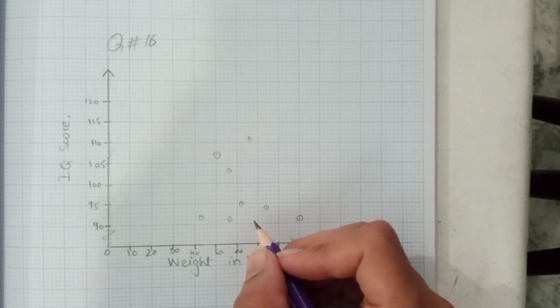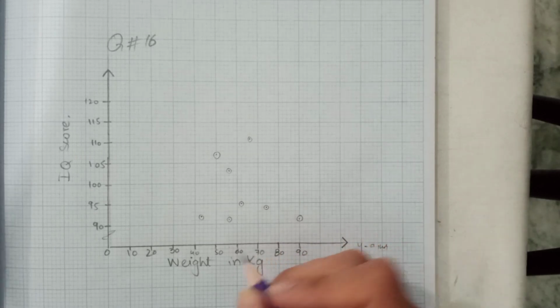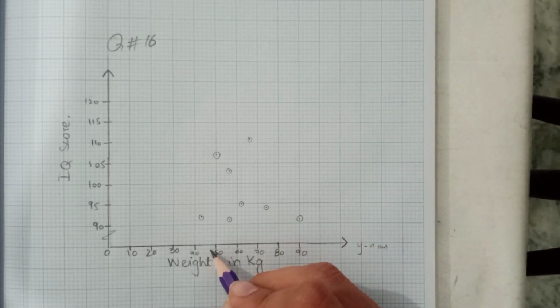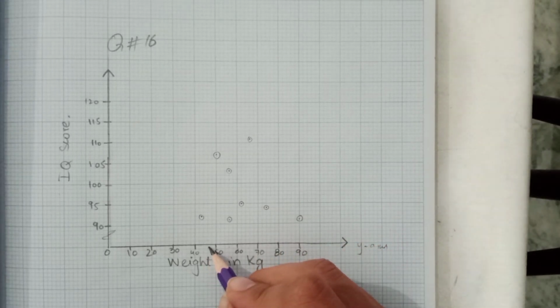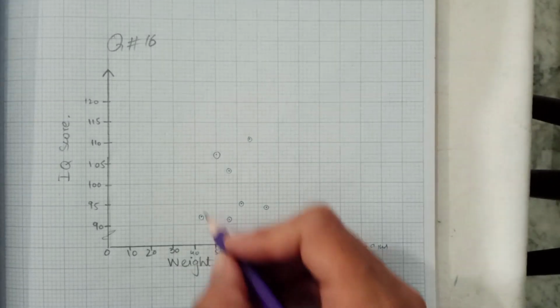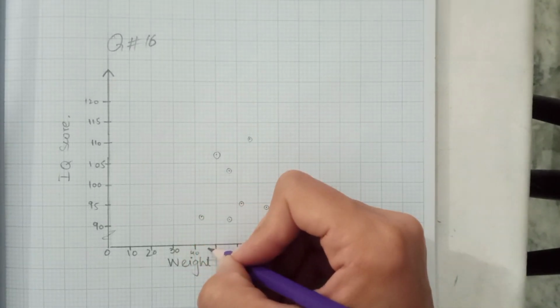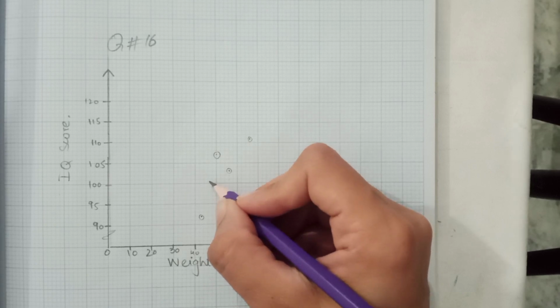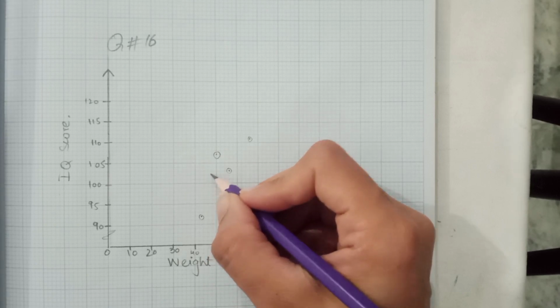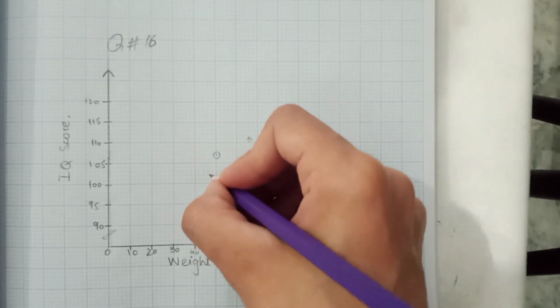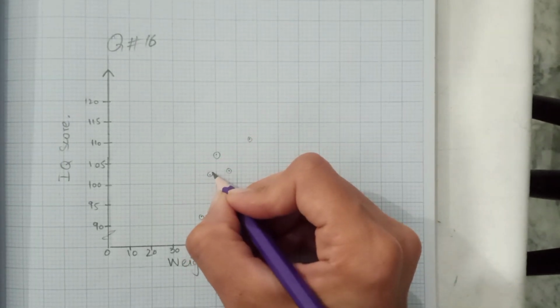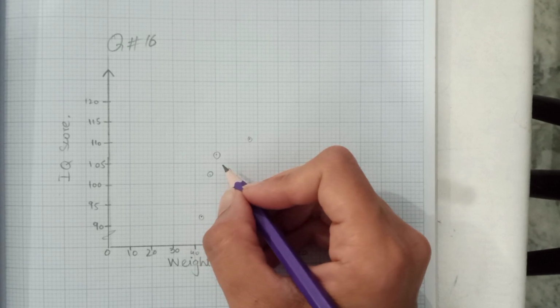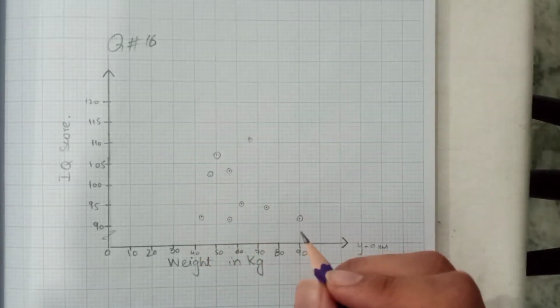And next 47 and 102. This is 102 and 88 and 101.